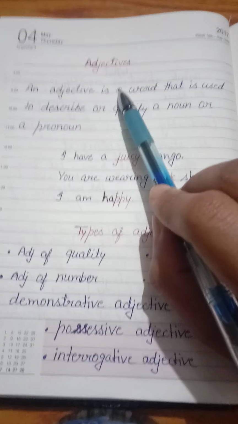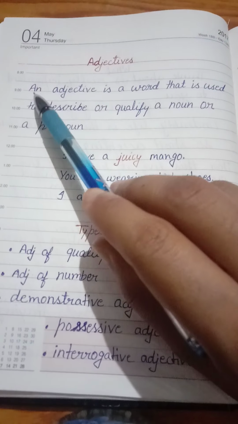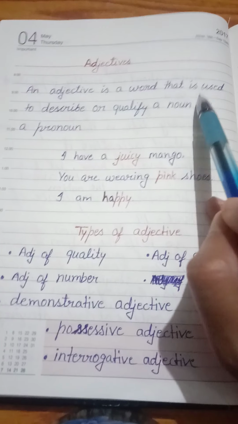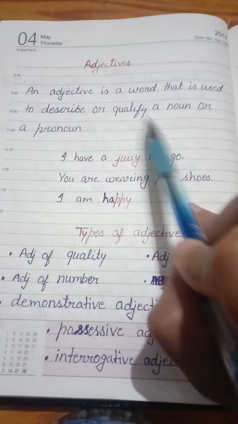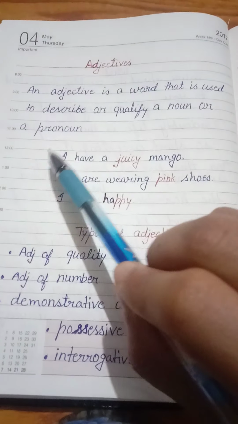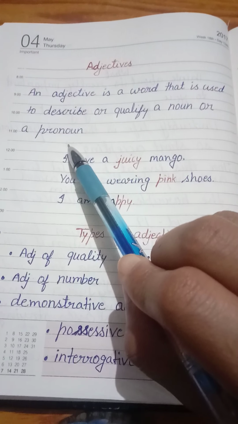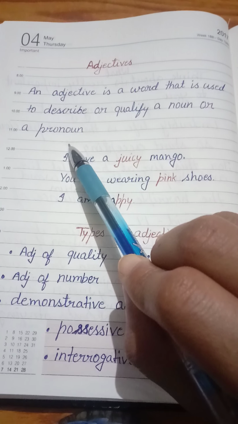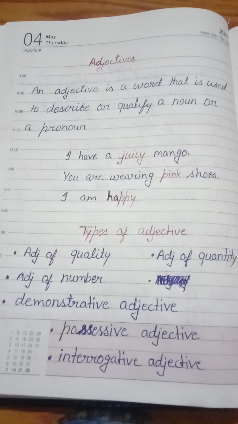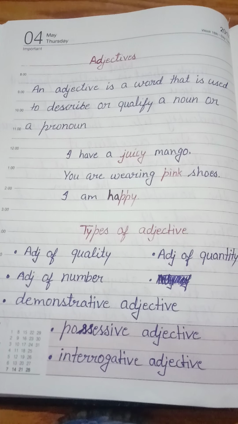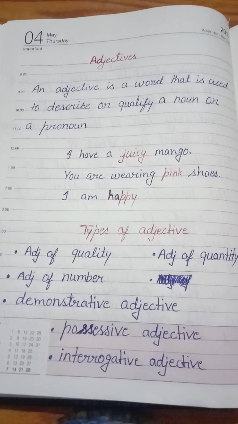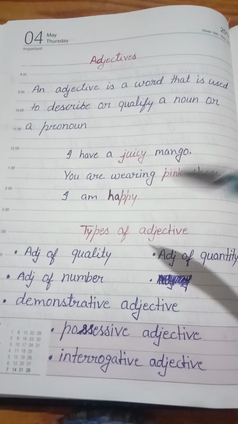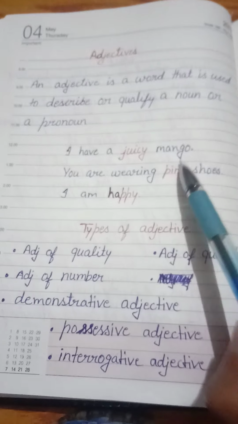Adjectives. What are adjectives? An adjective is a word that is used to describe or qualify a noun or a pronoun. You have studied that earlier as well. Adjectives are the words which describe a noun as well as a pronoun. Look at the example: I have a juicy mango.